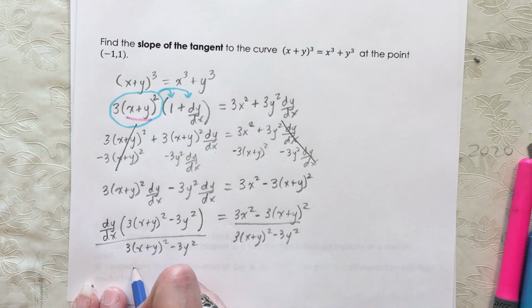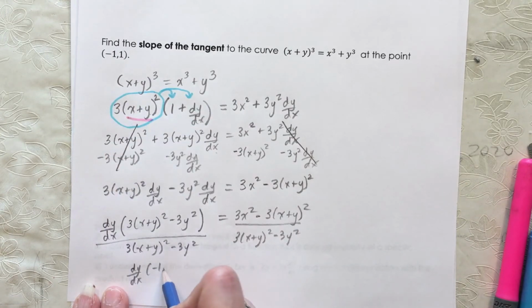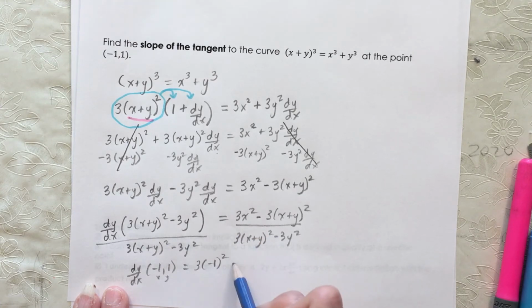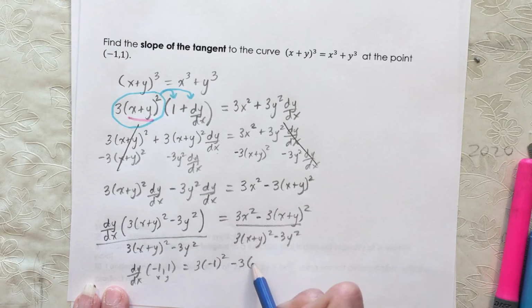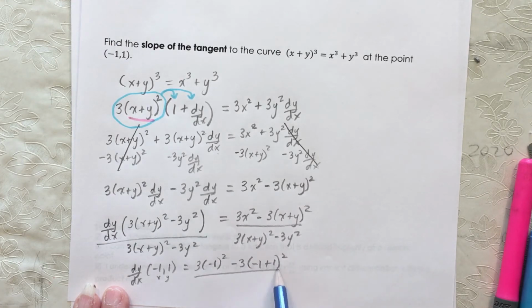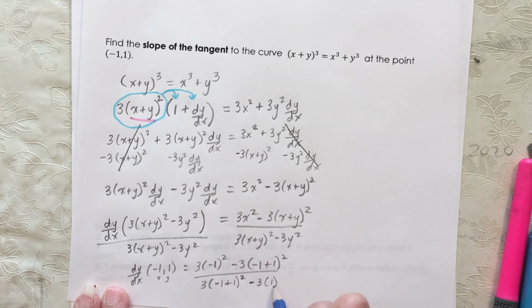So I've got dy by dx, and then let's plug in the point negative 1, 1. So remember, that's x, that's y. So it's going to be 3 times negative 1 squared minus 3 times (negative 1 plus 1) squared over 3 times (negative 1 plus 1) all squared minus 3 times 1 squared.